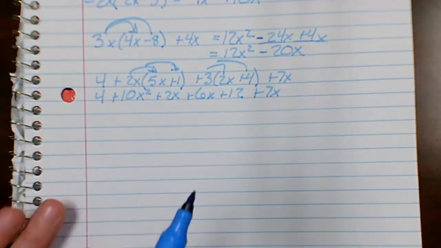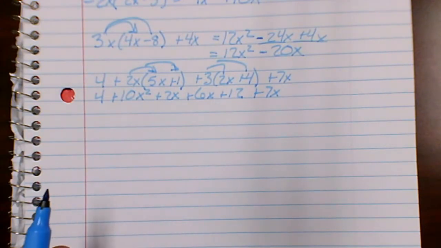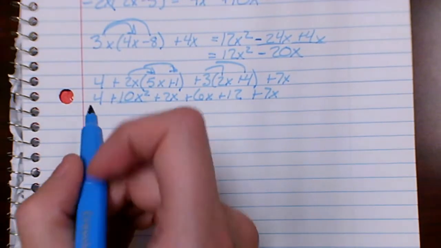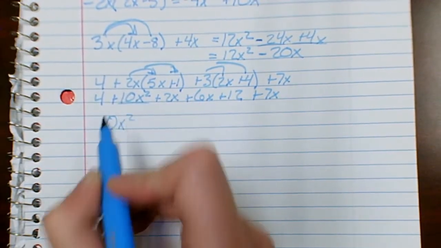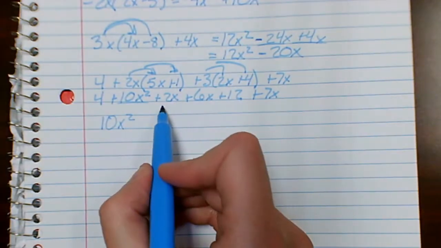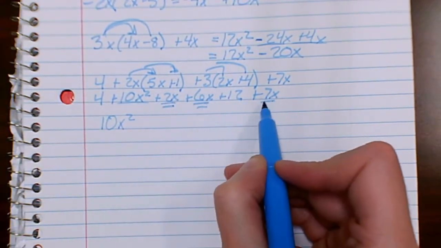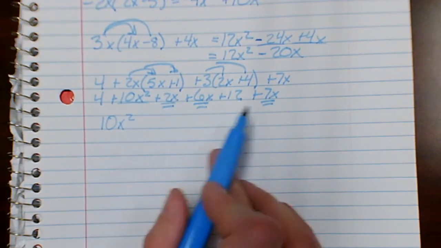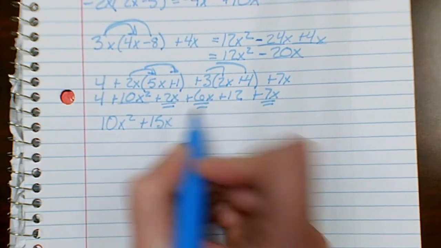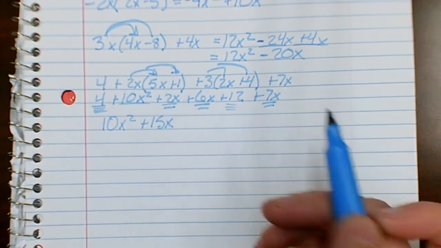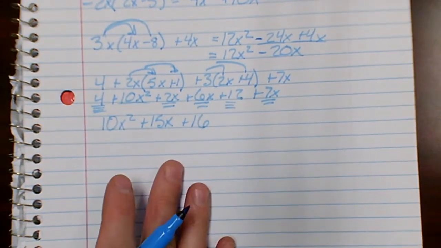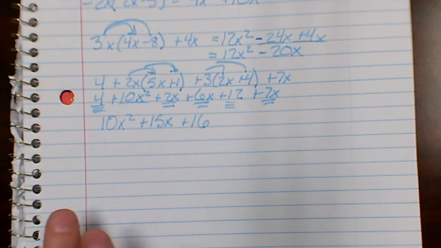Now, typically when I add like terms, I always start with the highest power. So this 10x squared does not have anything to combine with, so I will write that one first. And then the x's come next in sequence. So 2 plus 6 plus 7 would be 15x. And then the 4 and the 12 combine to a 16. Therefore, my answer is in order, and I don't have to reorder anything.